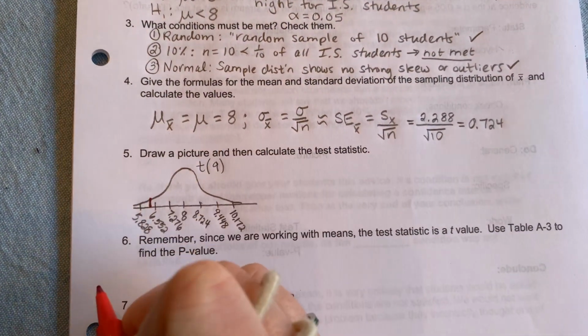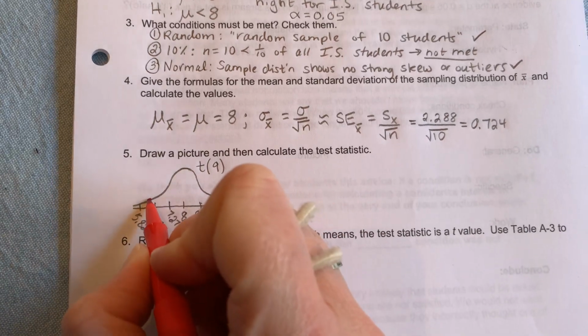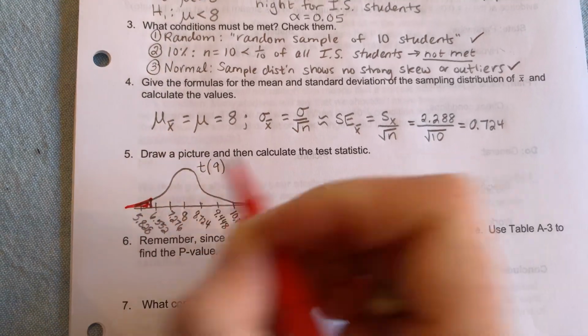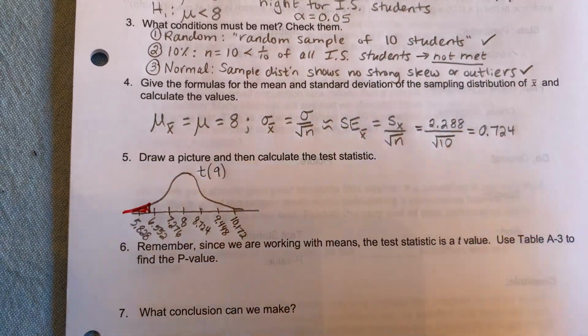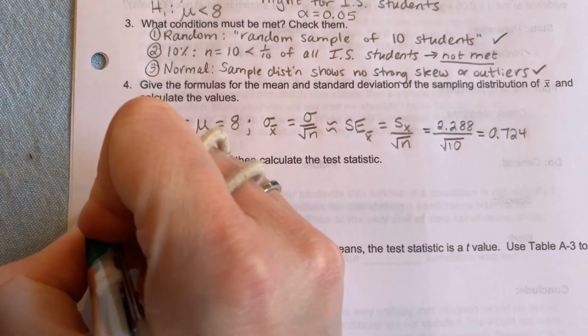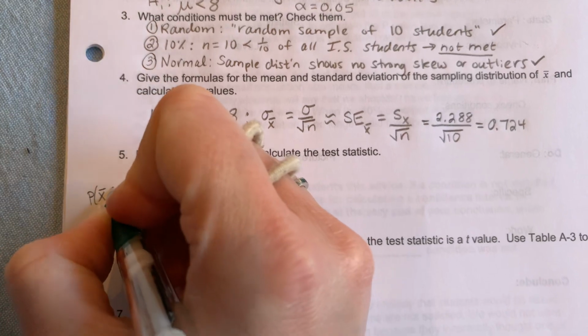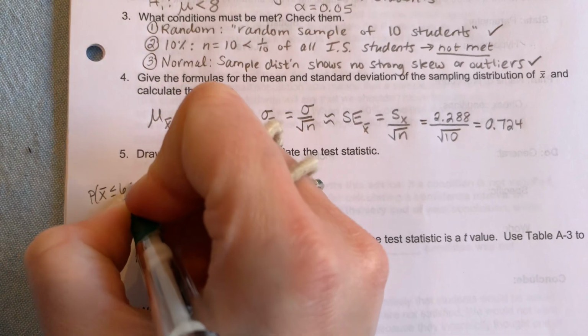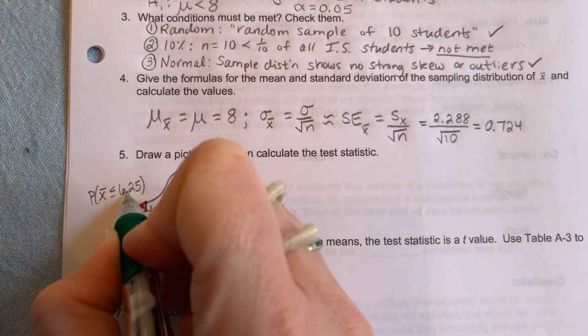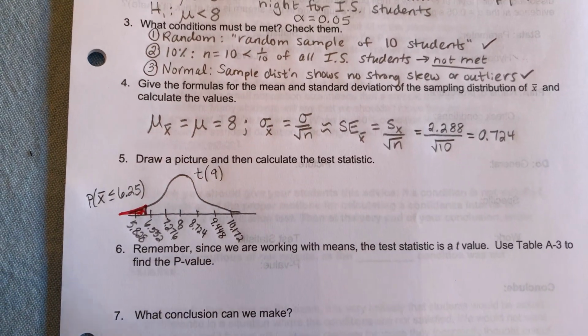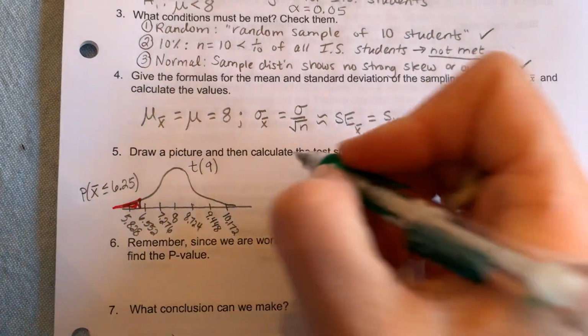This value or more extreme, so farther away from the mean, in this case it'd be less than the mean. So I'm looking for that little area there. I can already tell my p-value is not going to be very big. So again, that's the probability that my sample mean x bar is less than or equal to my sample mean 6.25 from these sample results. Okay, all right, so now I need to calculate my test statistic.